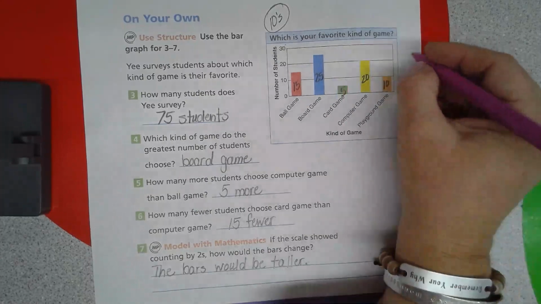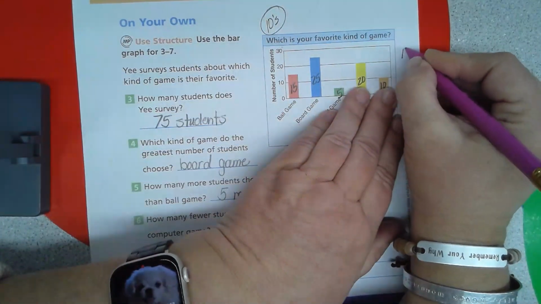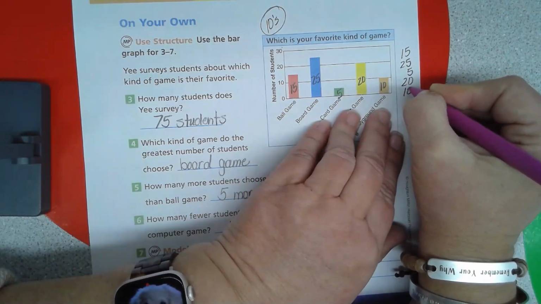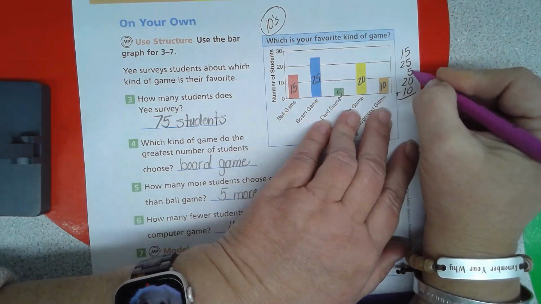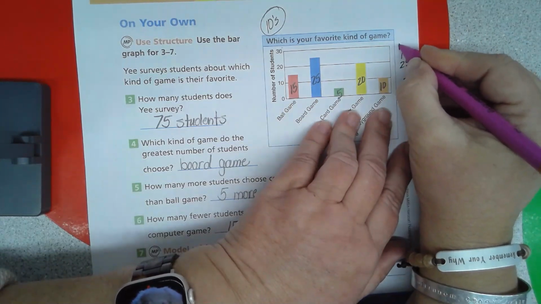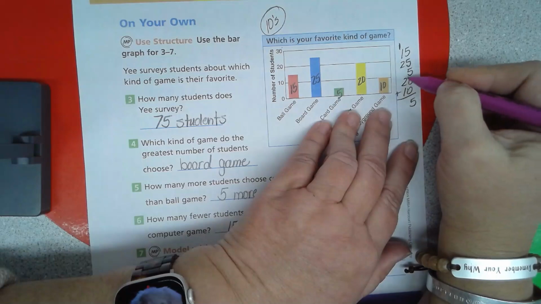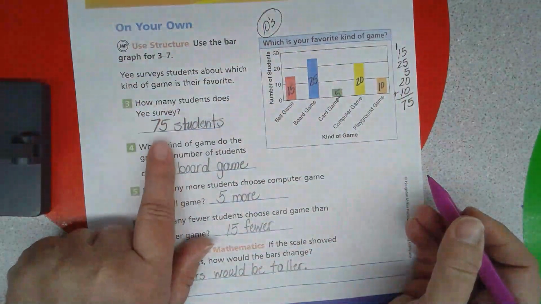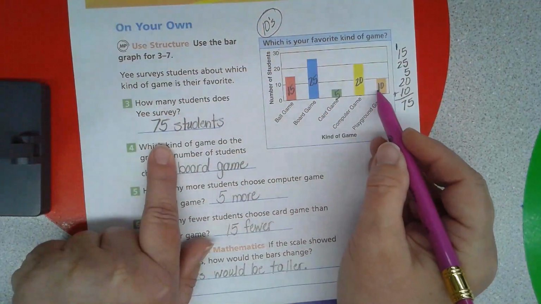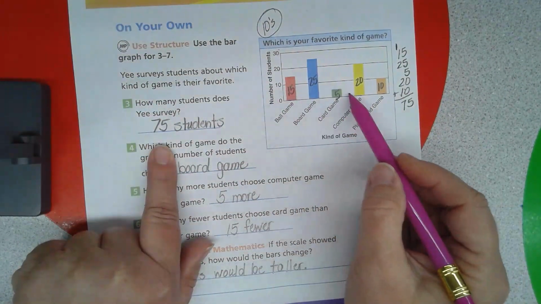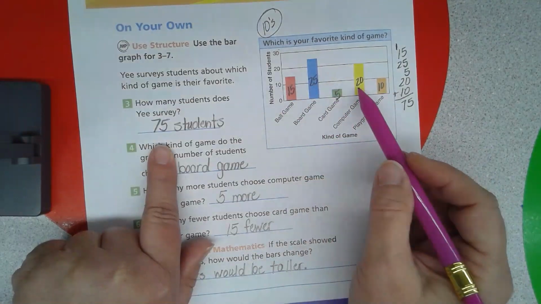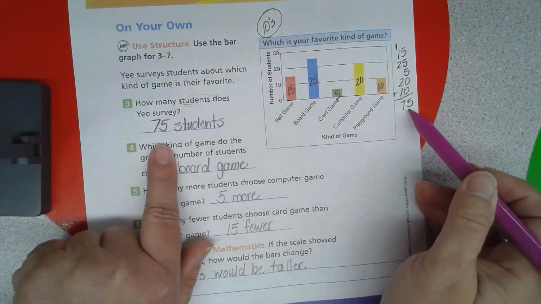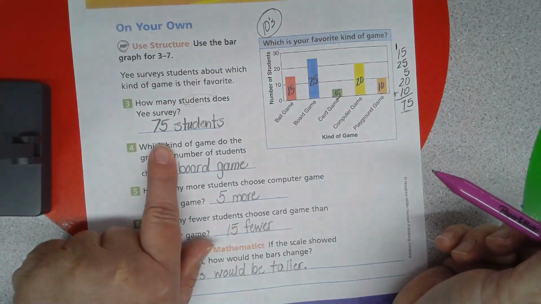So, if you add, and I'll put it right over here, 15, 25, 5, 20, and 10, let's see what happens. 5, 10, 15, 5, carry your 1, don't forget about that. 2, and 2 is 4, 5, 6, one more is 7, so 75. That's where 75 came from. You've got to add all those up to find it, because if each one of those is a vote, that means each one of those is a person, or in this case, a student. So when you add them up, it tells you they surveyed 75 folks.